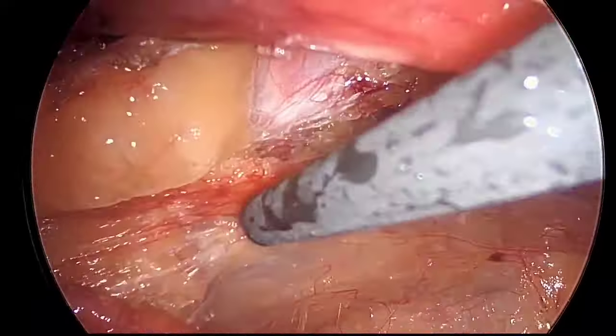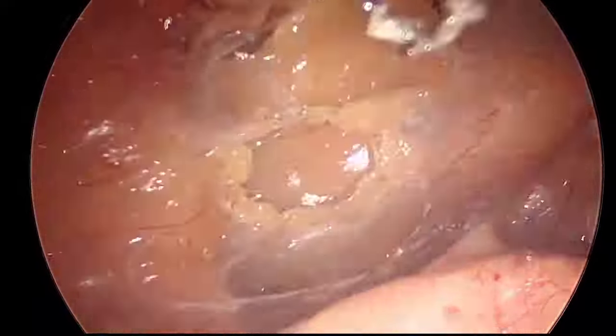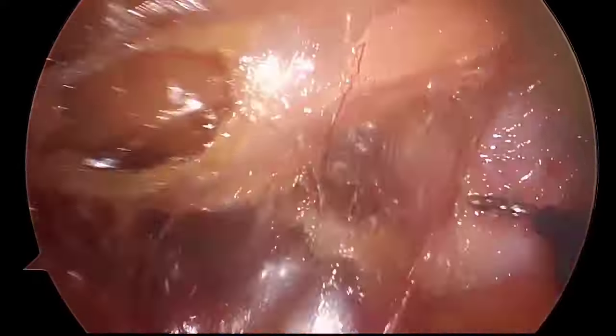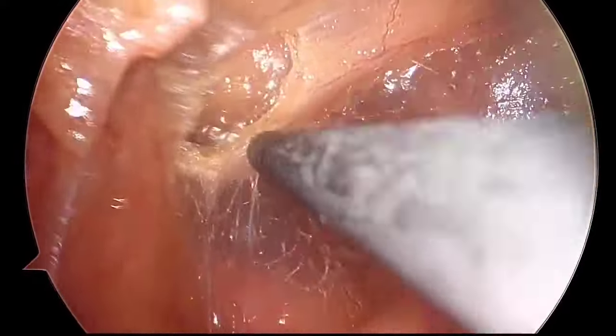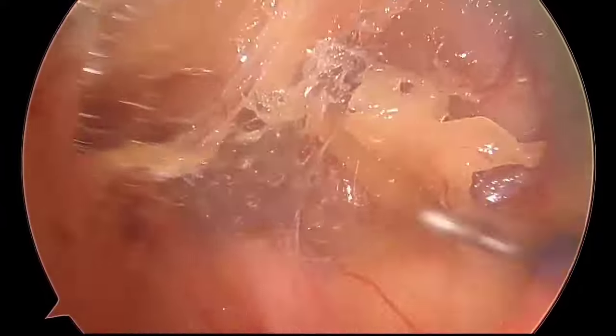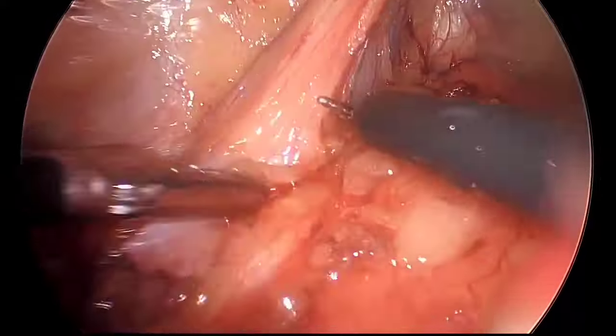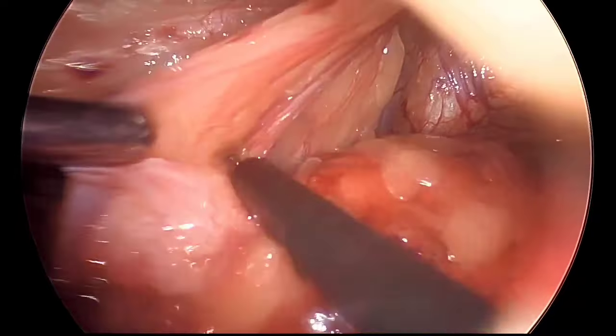So I am doing a further lateral dissection to expose the lateral space of Bogros more enough to put a large mesh in this area also to cover all the potential hernia defect nicely with adequate mesh overlap.